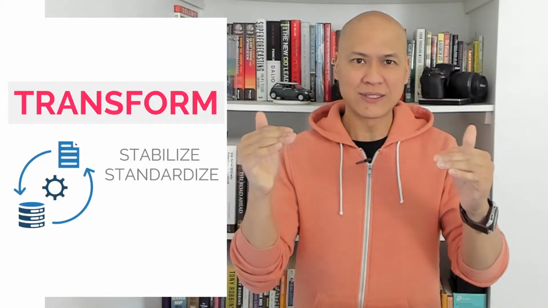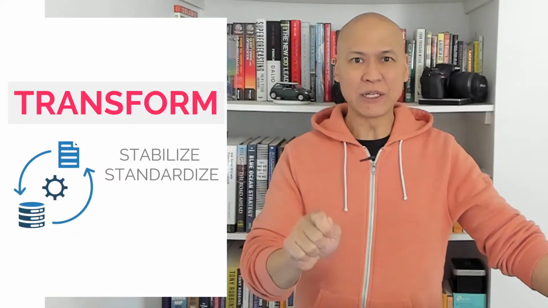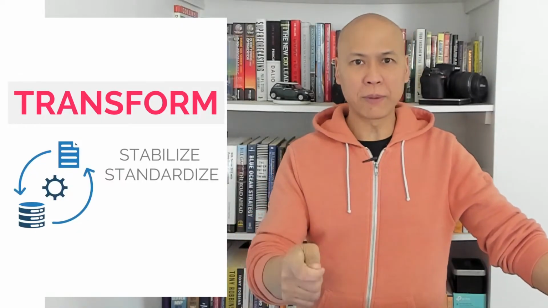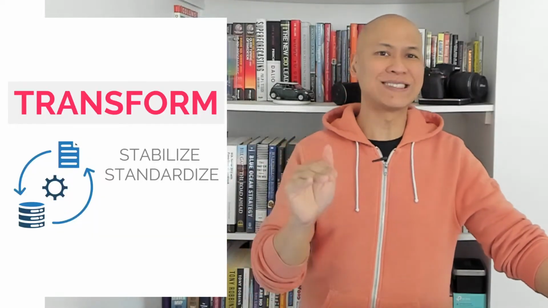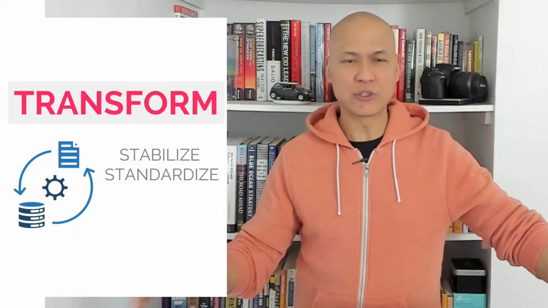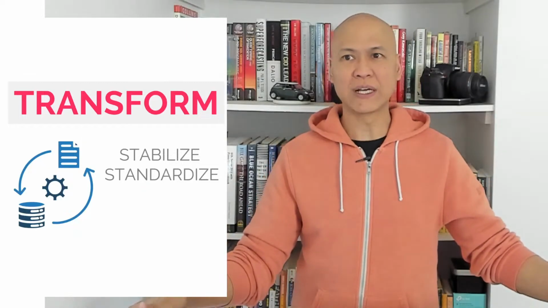Start with stabilizing. Document that change that you implemented, and once you're happy it's stable, you make it a part of your standard. An example of this is the build guide or the build process for SQL Server instances.